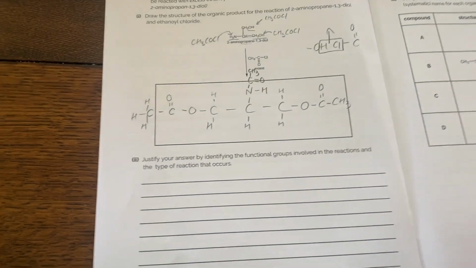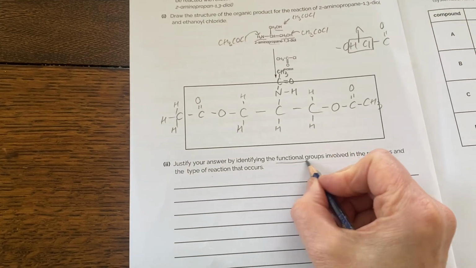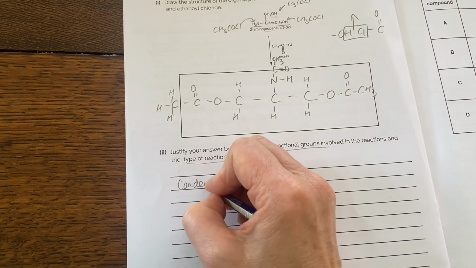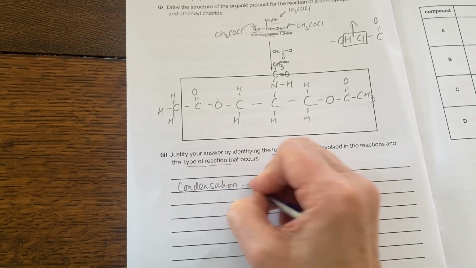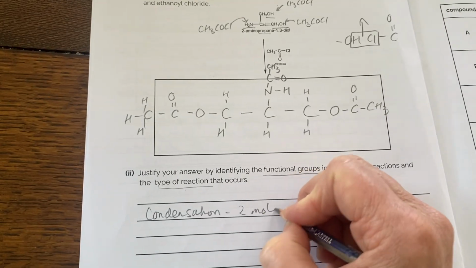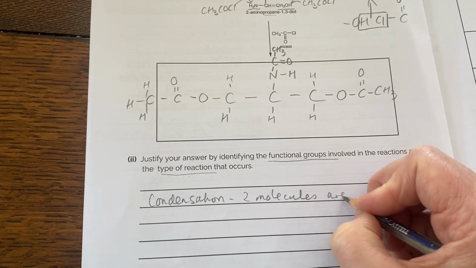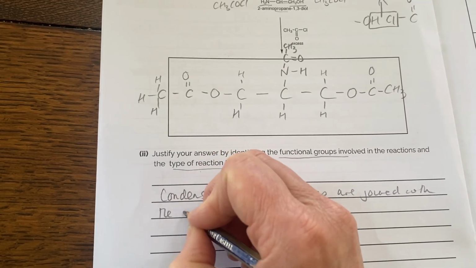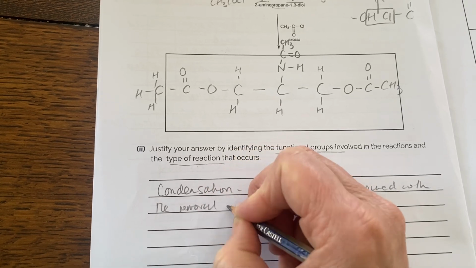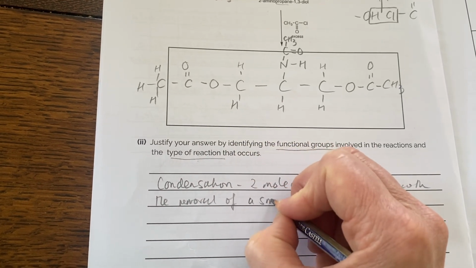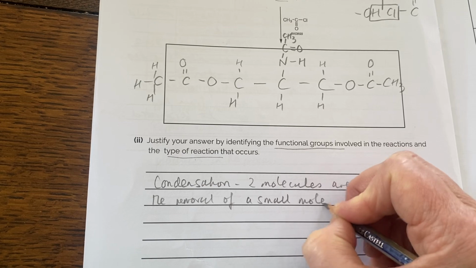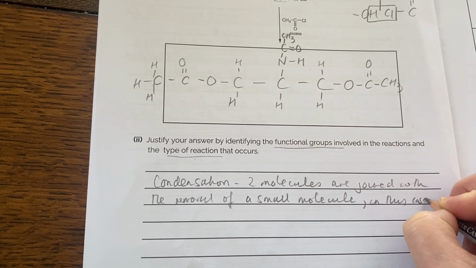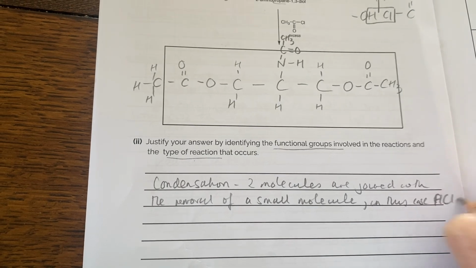What we do have to do is justify by identifying the functional groups and the type of reaction. So we've got condensation. You can see condensation is very important, where 2 molecules are joined with the removal of a small molecule. So this is the second time we've had to say that in this exam. In this case, we've got HCl being removed.